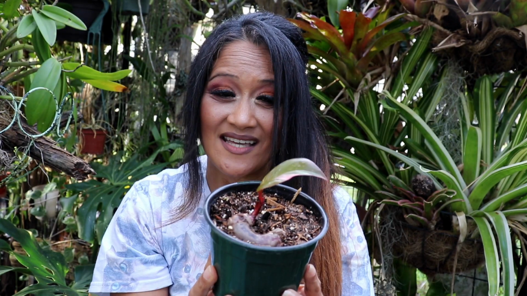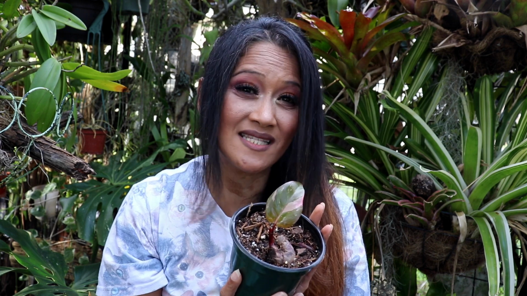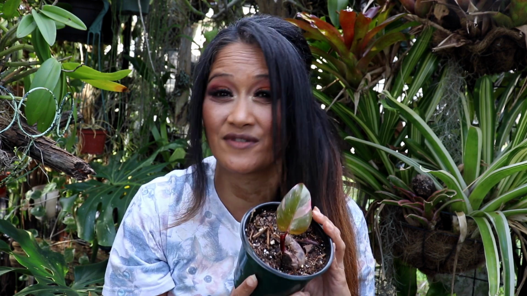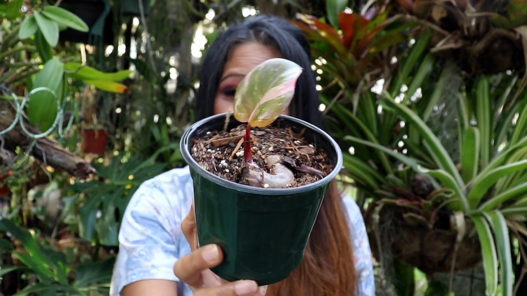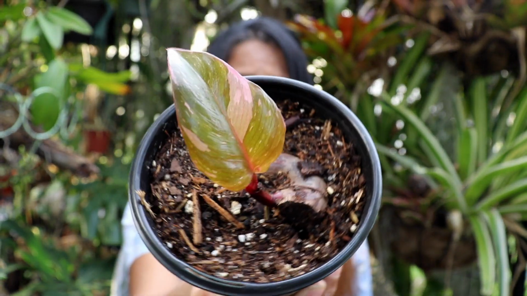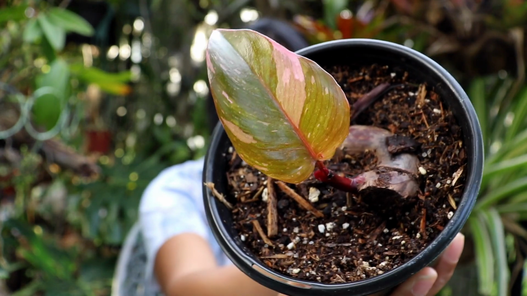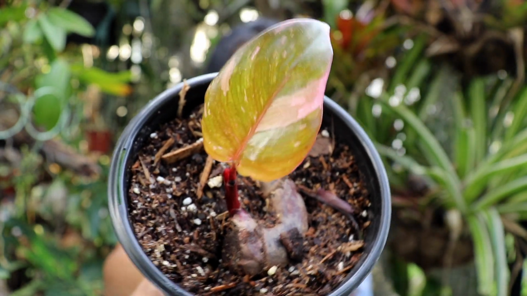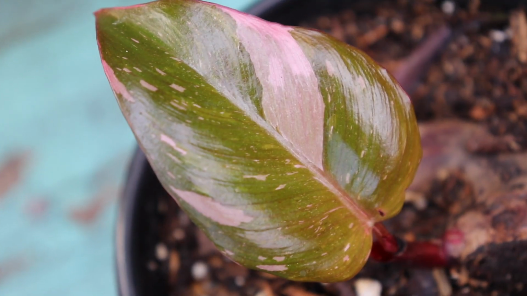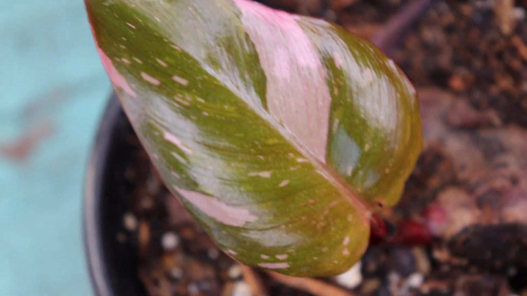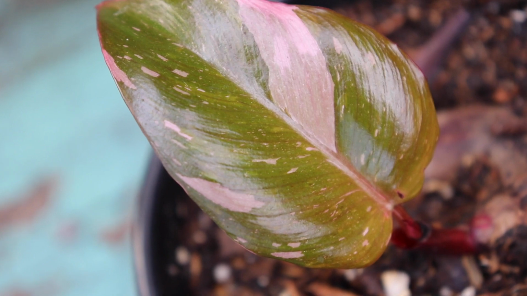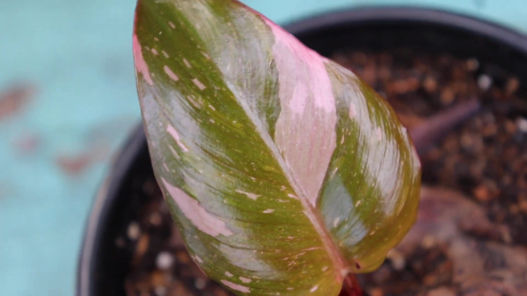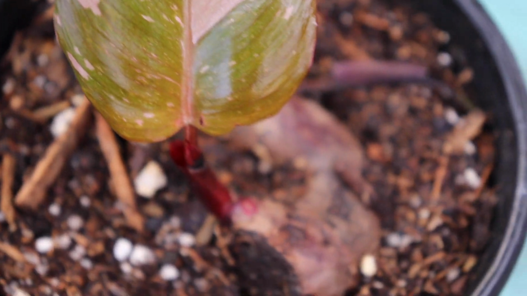So indeed, guys, you do have a possible chance by taking a plant that has been fully reverted and chopping it up and propagating, and you never know, guys, you may have the very fortunate turn of events that I had. It indeed is a Burgundy Princess that has reverted into a Pink Princess. How awesome is that, guys?